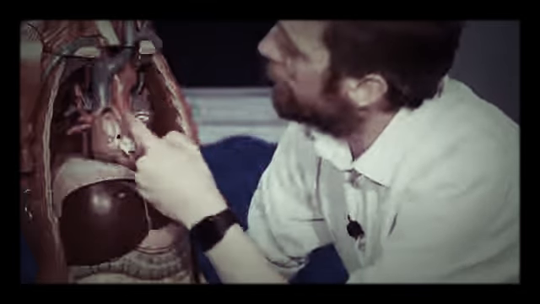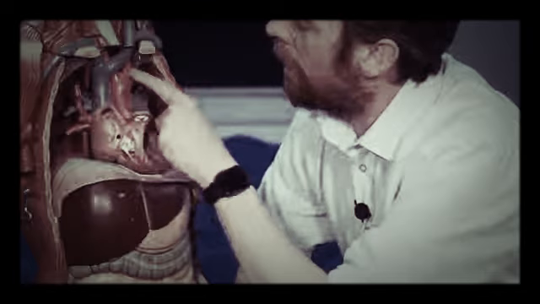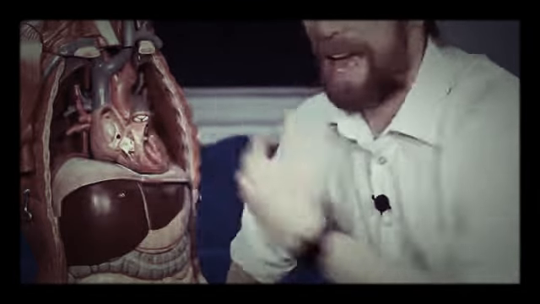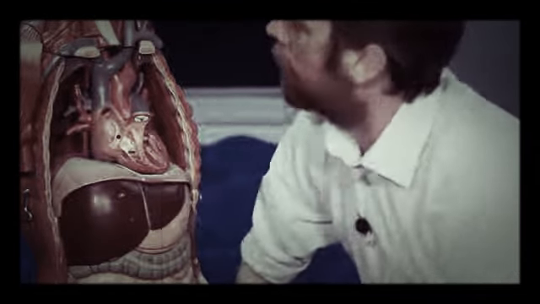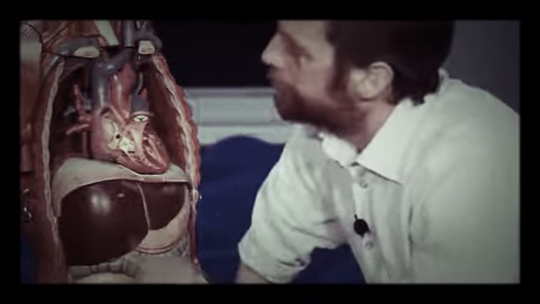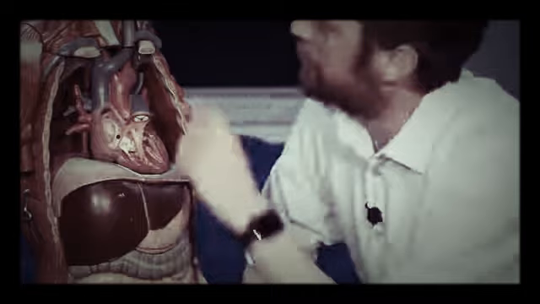As I was saying earlier, this then is the ascending aorta, and then very quickly it becomes the arch of the aorta. And the aorta arches posteriorly and to the left side of the body. And, oh, why have I picked this model? Okay, I'm going to have to get another model.